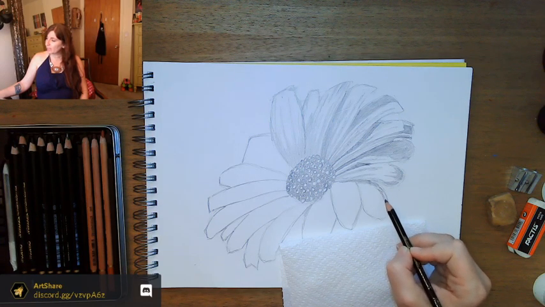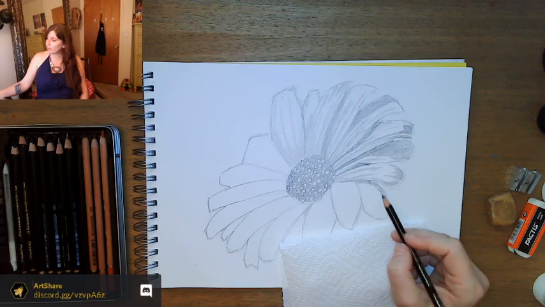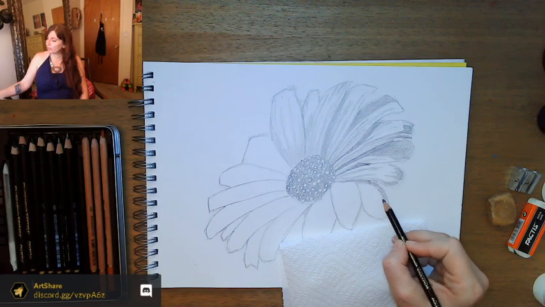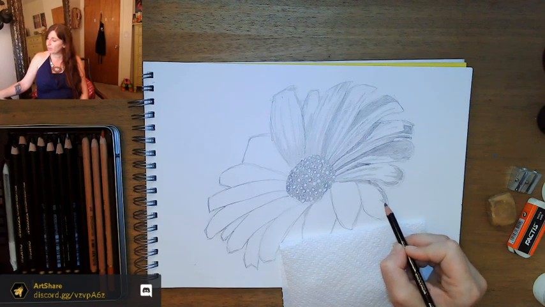And I'm just constantly looking back and forth between my reference image and my paper. This is why it's really good to have that reference image up.